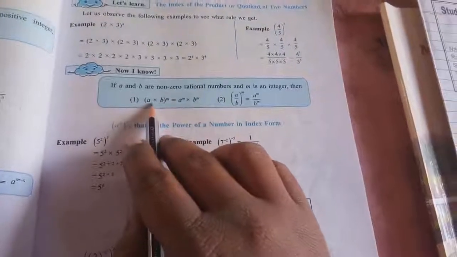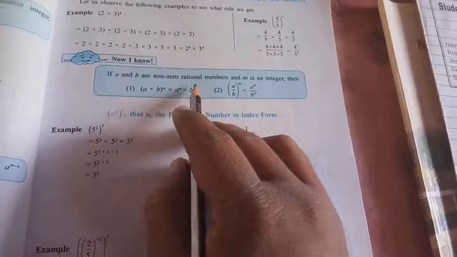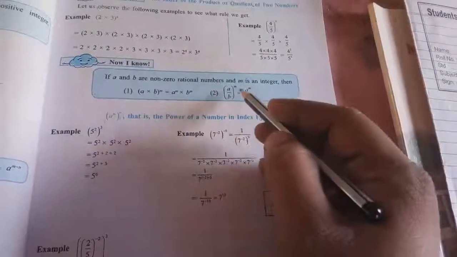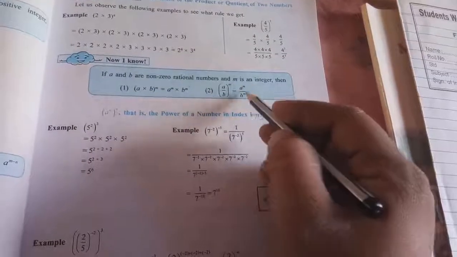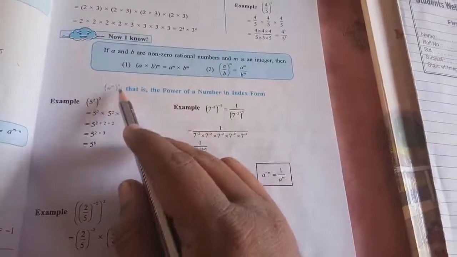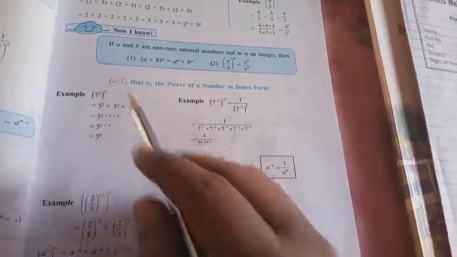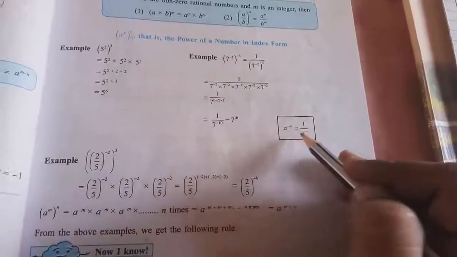In bracket a multiply b bracket raised to m is equal to a raised to m into b raised to m. Another, a upon b bracket raised to m, so that time a raised to m upon b raised to m. Next, in bracket a raised to m bracket complete raised to n, so that time a raised to m into n, and another, a raised to minus m is equal to 1 upon a raised to m.